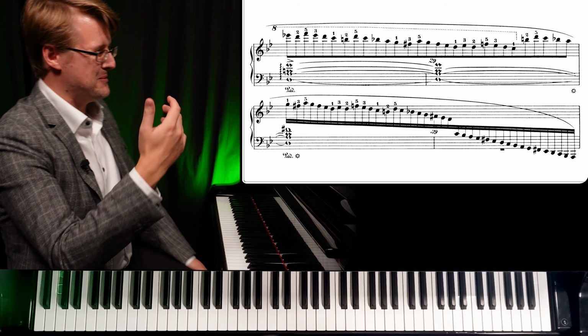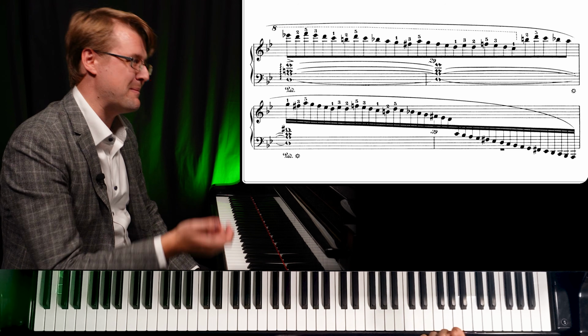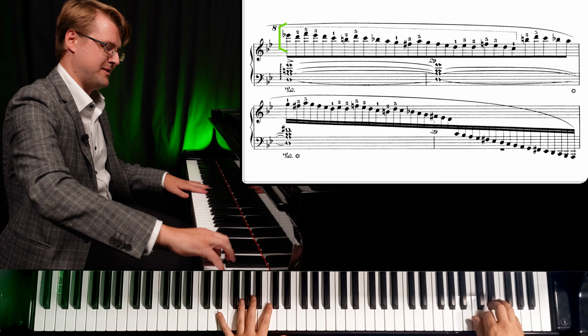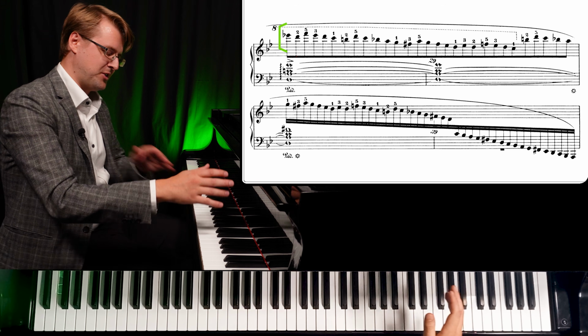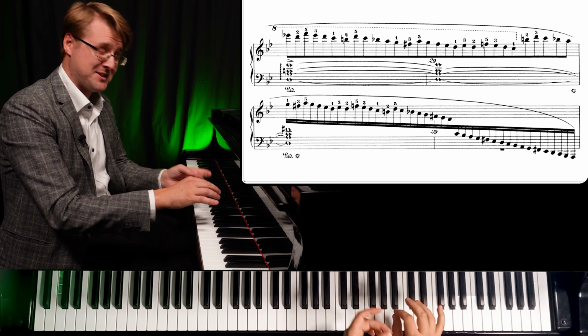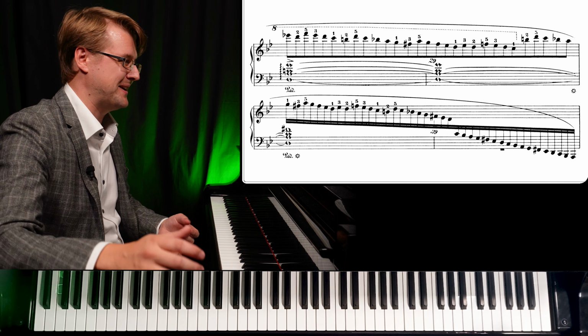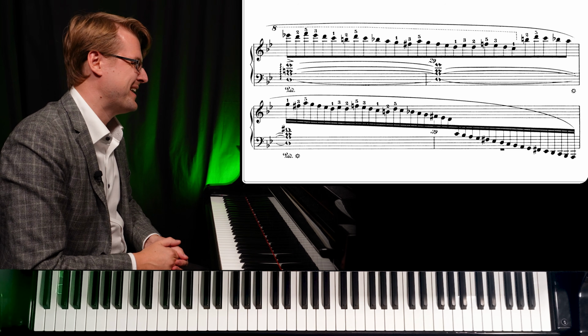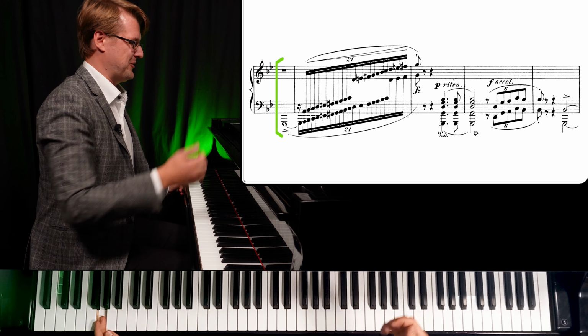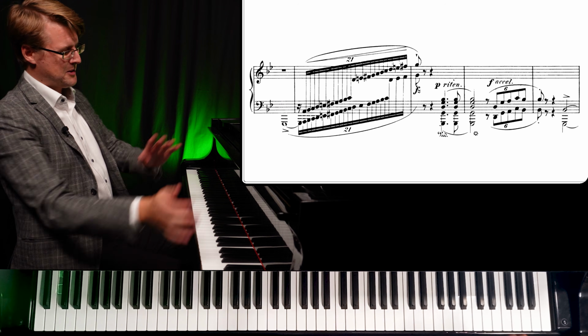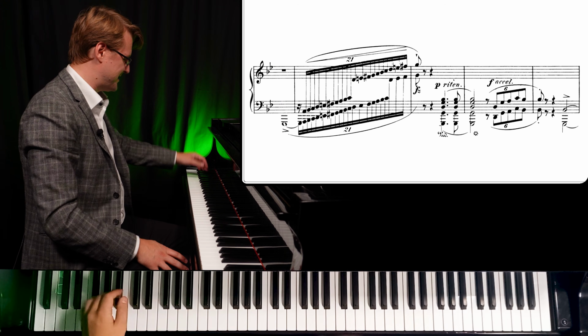But in order to be able to play that, you have to practice them as individual notes to really get the right muscle movements in your hand slowly, and then you speed up and it sounds super impressive. So reach the low again. It's like playing ping pong over the registers here.